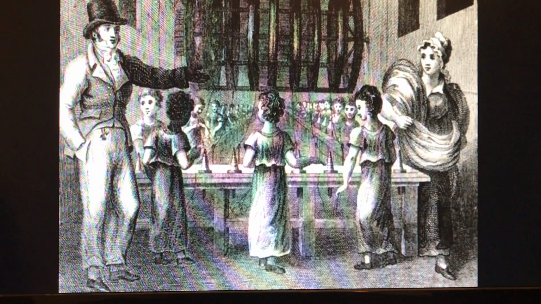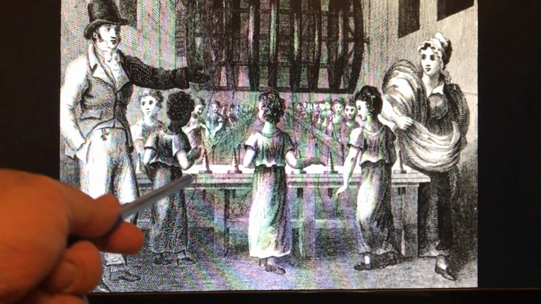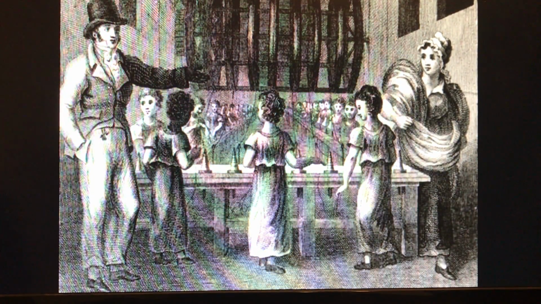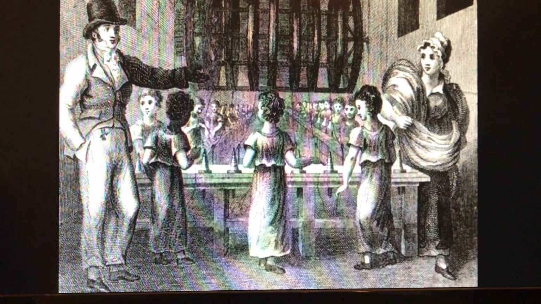Notice in this one we have plenty of children at work. Okay, they're working on, this is a clothing mill. So they are weaving, this is a spindle, and they're using thread and yarn to make whatever it is. So lots of kids at work, young children at work that would otherwise be in school in modern times. Back then, they're hard at work day and into the night.